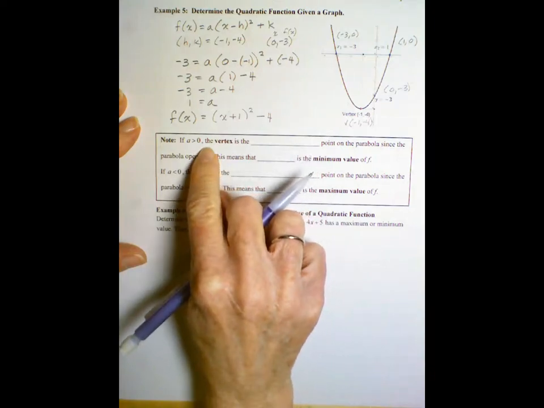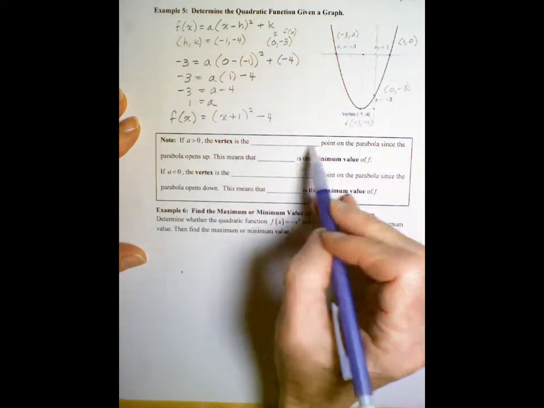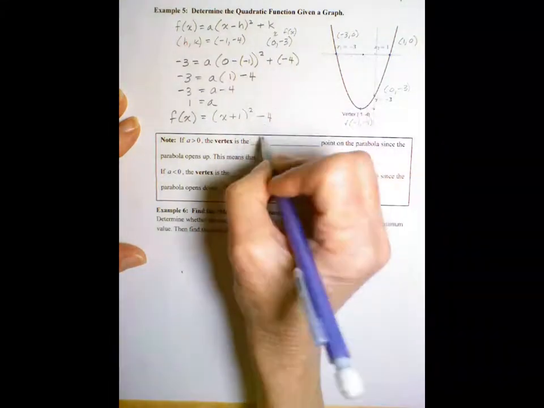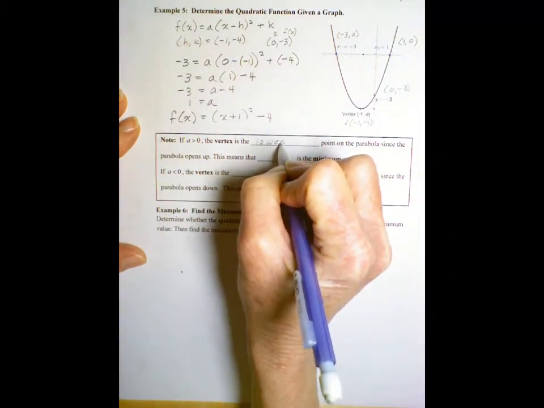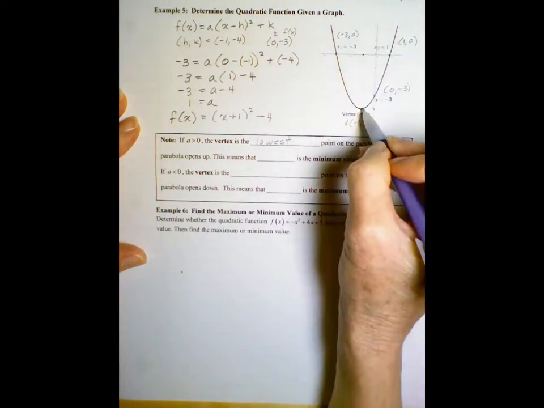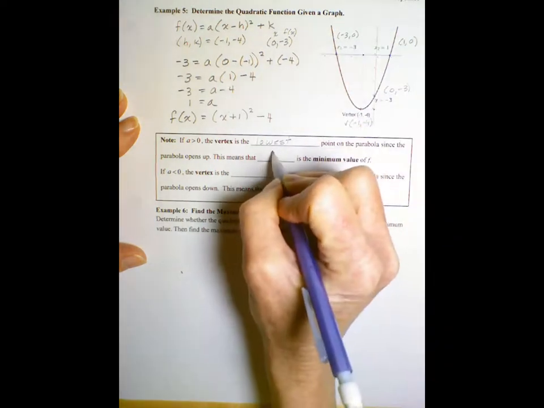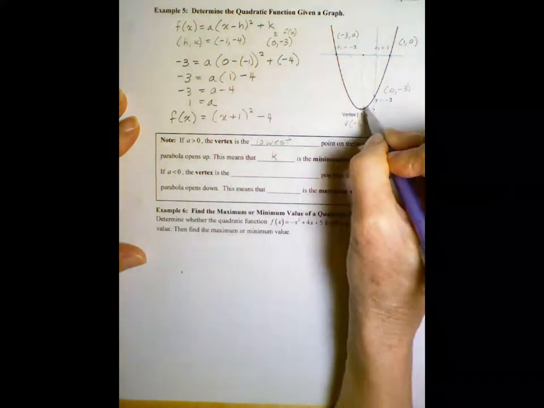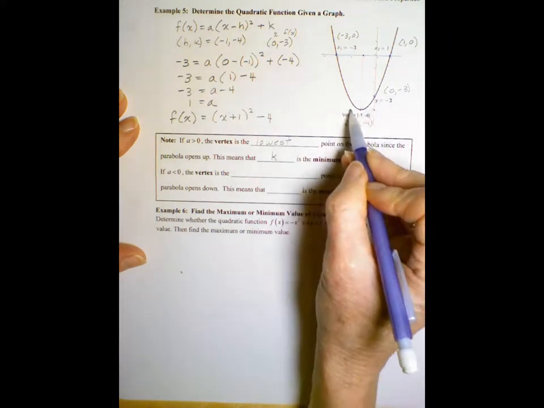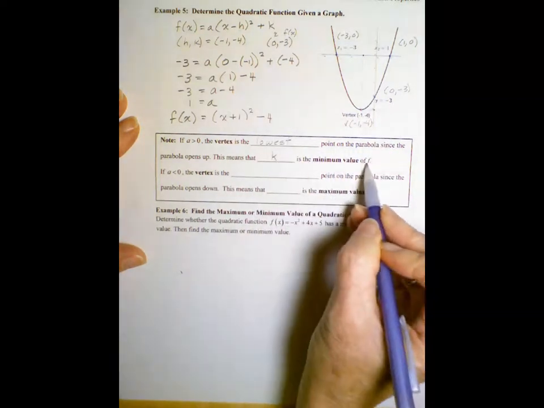Okay, note if a is positive, greater than 0, what do we know about the parabola? It opens up, and how would you describe the vertex? It's the what point on the parabola since it opens up? If it opens up, the vertex is the lowest point, right? This means that the lowest that the parabola goes is to k, the minimum value of the function. In this example, it was -4. That's the lowest we go. We go down to -4. So our vertex is hk, so k is our minimum value.